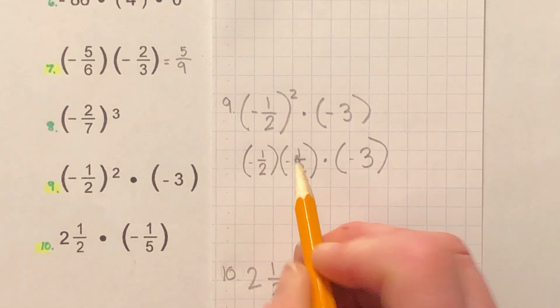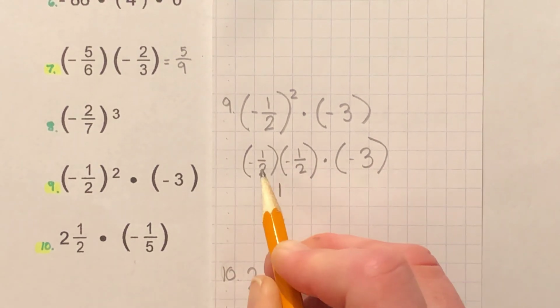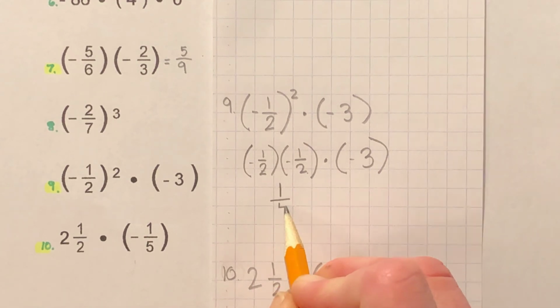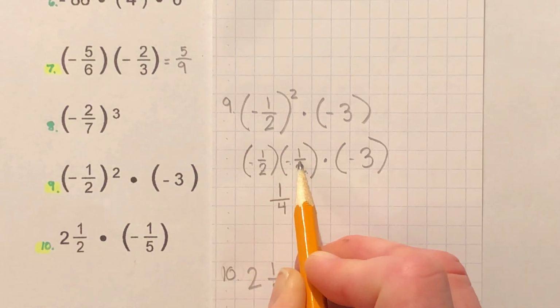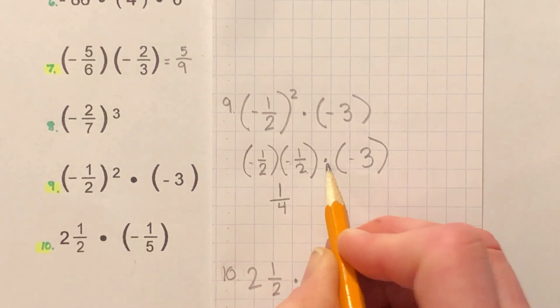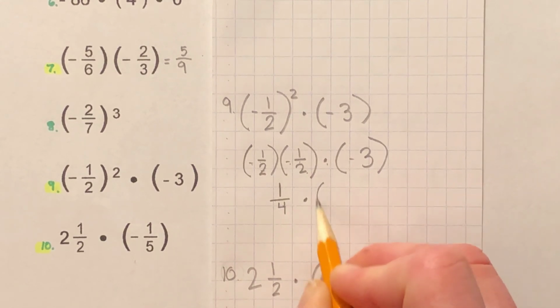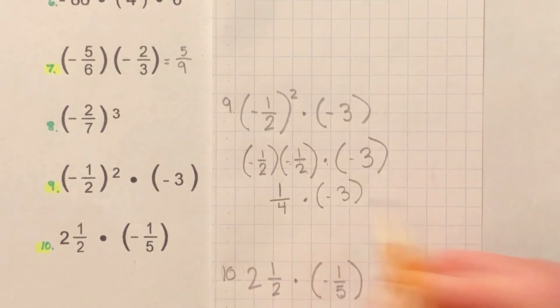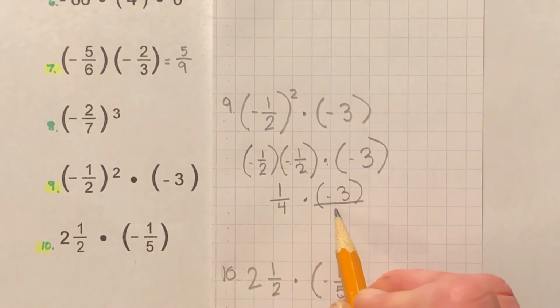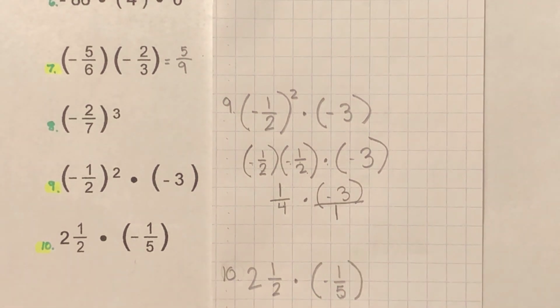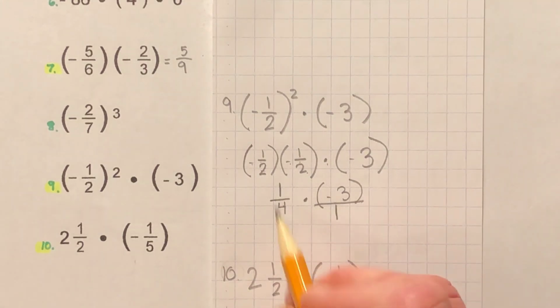1 times 1 is 1. 2 times 2 is 4. Negative times negative is positive. So negative 1/2 times negative 1/2 is positive 1/4 times negative 3. What I'm going to do is just simply put that over 1 like that, so I can multiply straight across, because you can't multiply a fraction with a whole number.